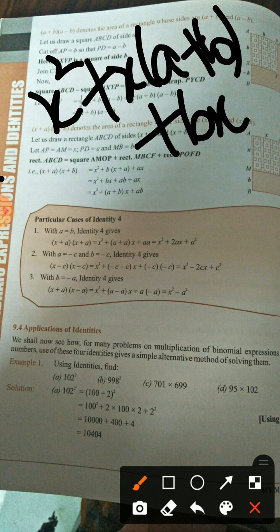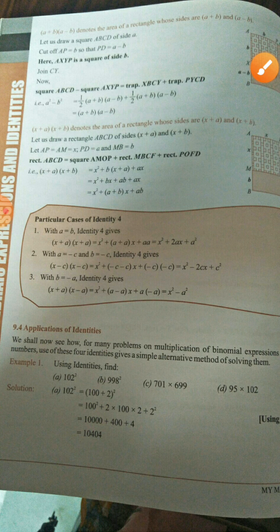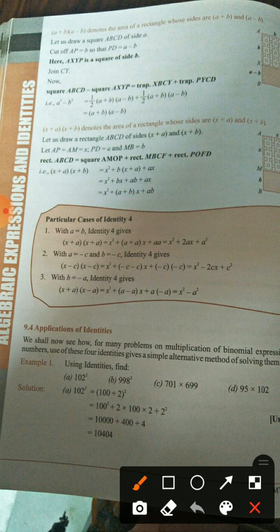Now how are you going to apply these identities? But before that, we shall study the cases of identity 4. The fourth identity was (x plus a) multiplied by (x plus b). When a is equal to b, then the identity becomes (x plus a) multiplied by (x plus a), that is (x plus a) whole square.